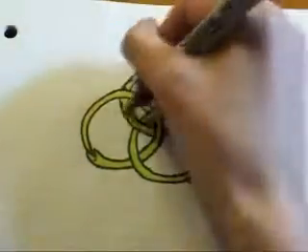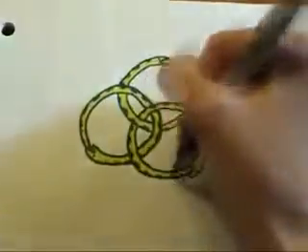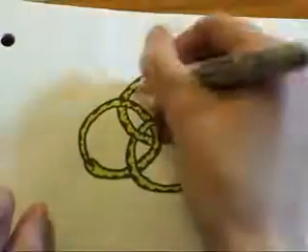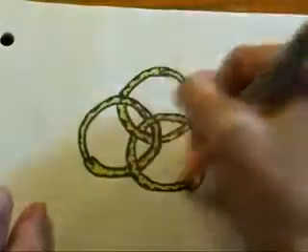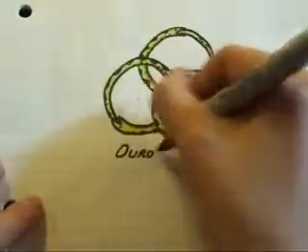For example, here's 3 Ouroboros in a configuration known as the Borromean rings, which has the neat property that no 2 snakes are actually linked with each other. Also, because I like naming things, this design shall henceforth be known as the Ouroborean rings.